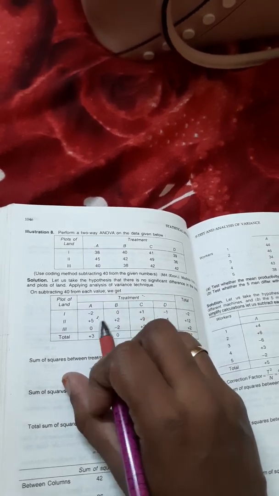So 38 minus 40 gives minus 2. 45 minus 40 is plus 5. 40 minus 40 is 0. 42 minus 40 is plus 2. 38 minus 40 is minus 2. 41 minus 40, 49 minus 40, 42 minus 40. Likewise, for all the variables, we have to make a coding, and then we get the numbers.